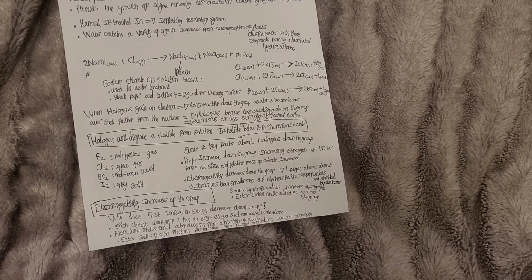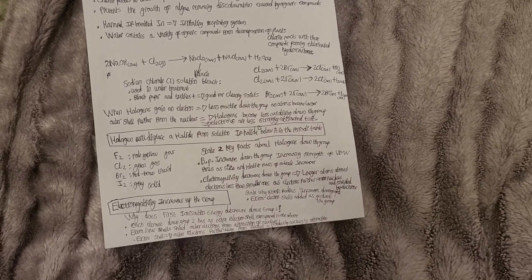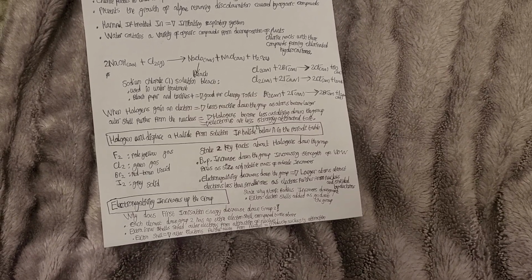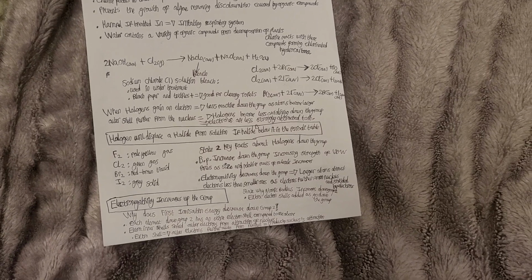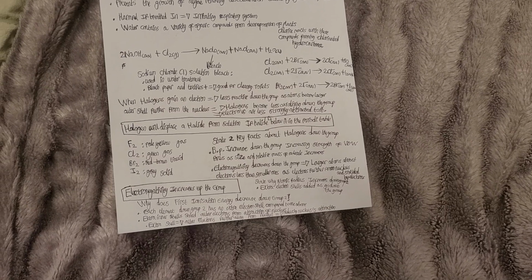Why does first ionization energy decrease down group 2? Each element down group 2 has an extra electron shell compared to the one above. The extra inner shell shields the outer electron from the attraction of the nucleus. With the extra shell, the outer electrons are further away from the nucleus, so there is a greater shielding effect, reducing the nucleus's attraction.